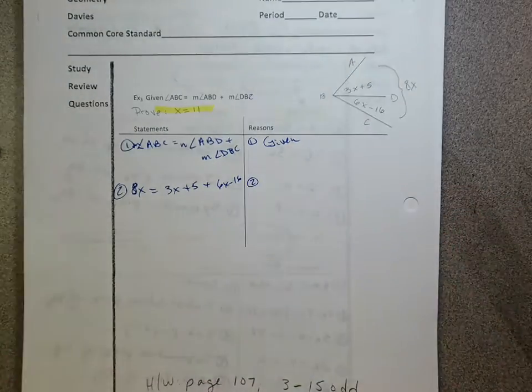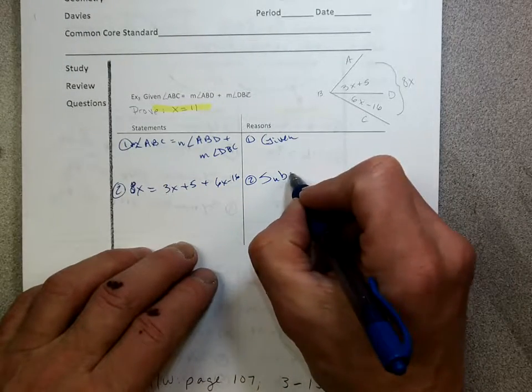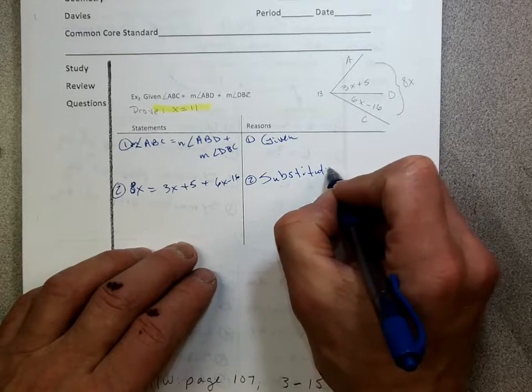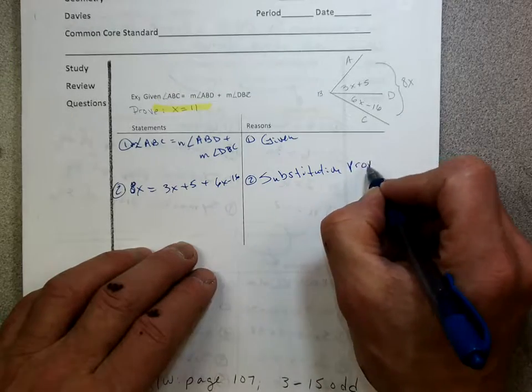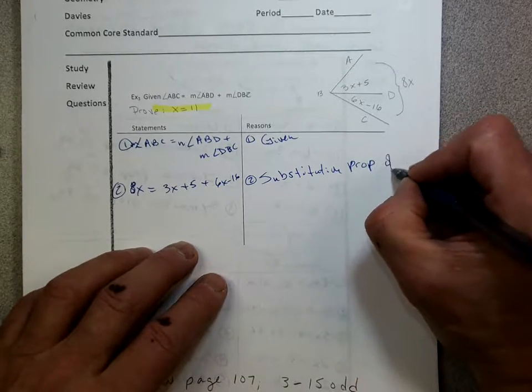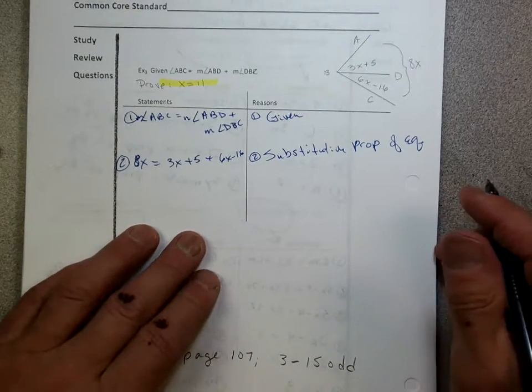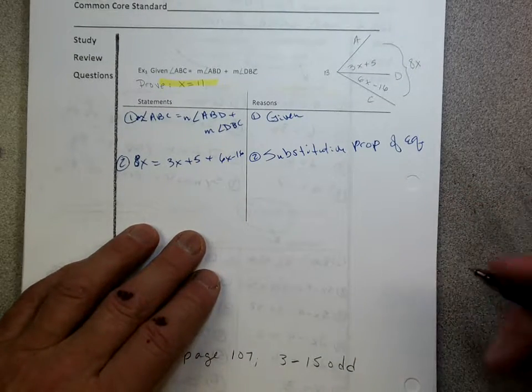What's our reason? Substitution property of equality. Yep, perfect. Okay, everybody agree with that? Sorry, it's so sloppy. I'm working on my handwriting.